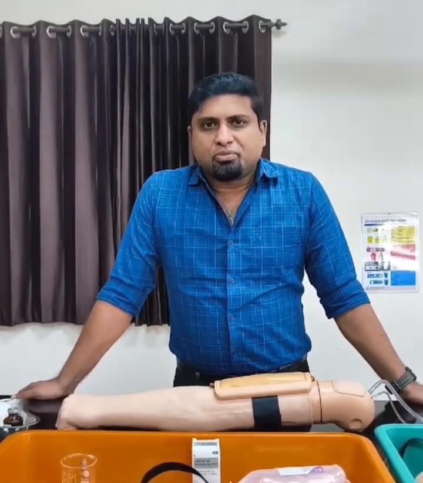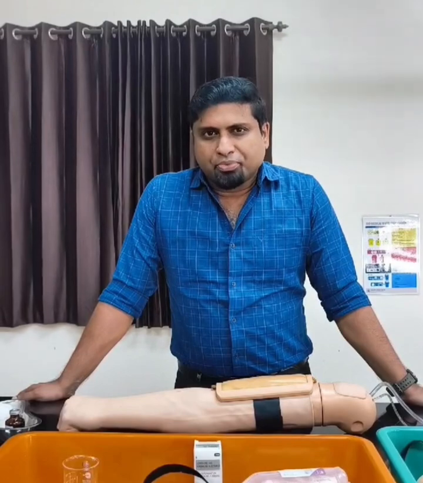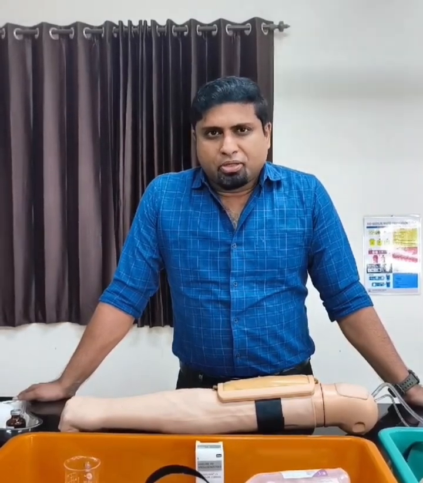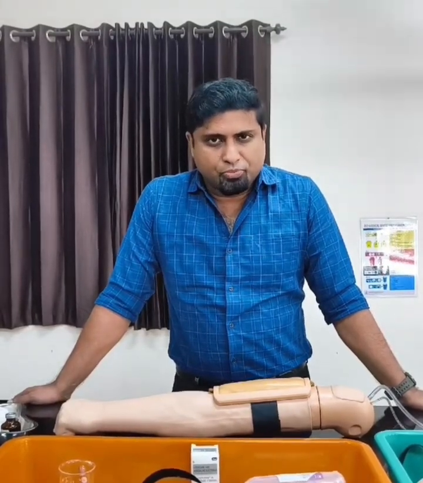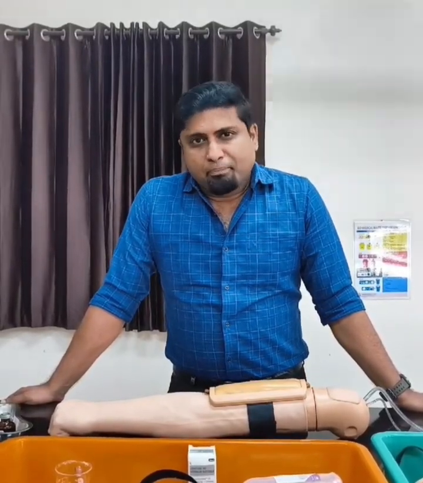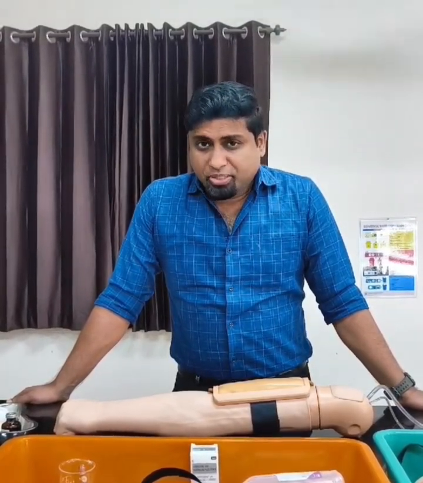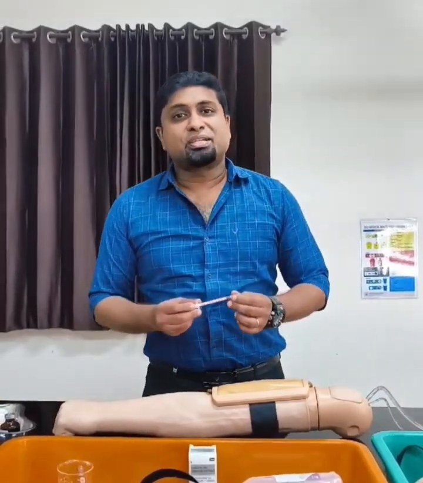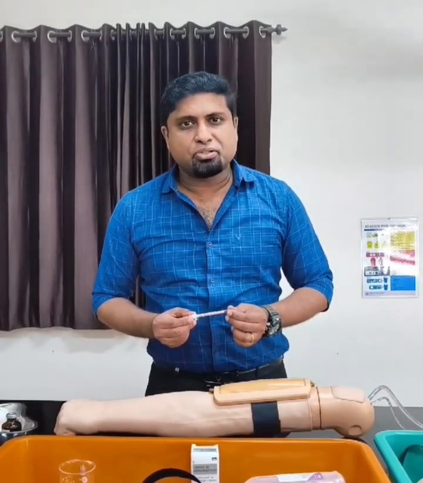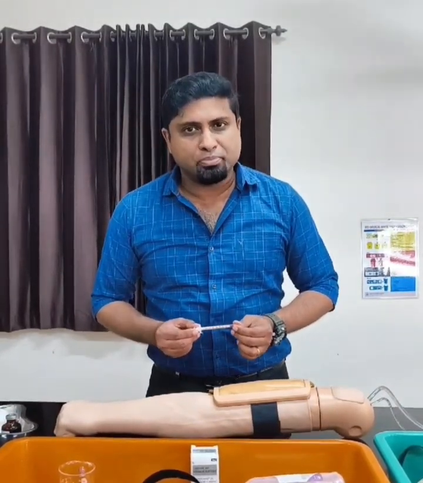Now, insulin may be available as U40 insulin. That means 1 ml of that particular formulation of insulin will contain 40 units of insulin. There are other preparations of insulin like U100 insulin, where 1 ml of that preparation will contain 100 units of insulin. So we need to be aware of different formulations of insulin that exist, because the kind of syringe that you will choose depends on the type of insulin that you are going to administer.